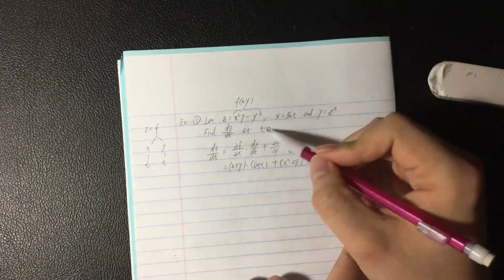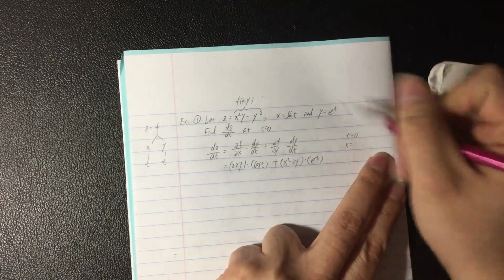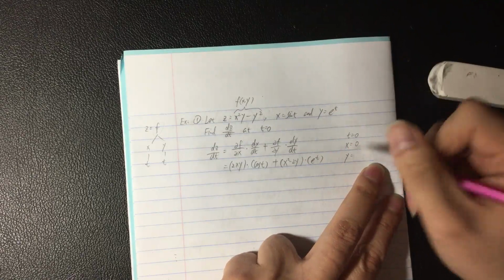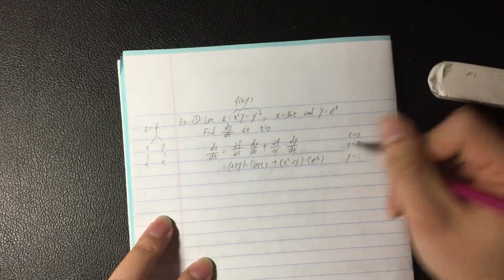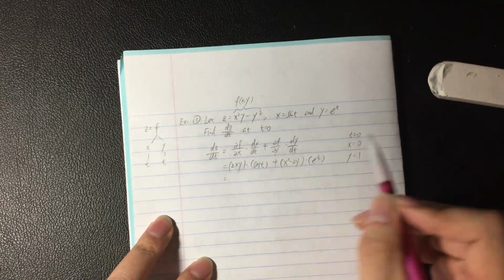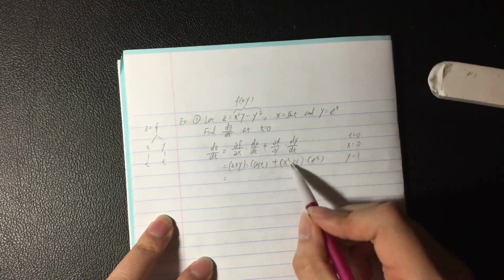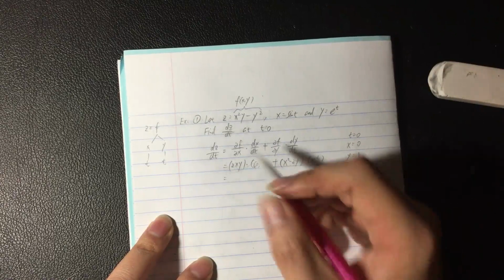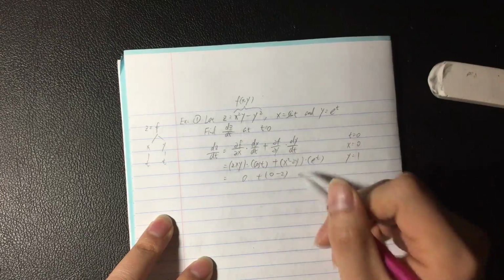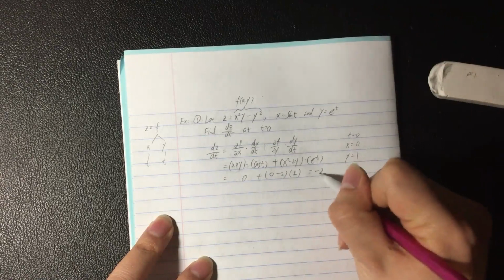Then we evaluate at t equal to 0. When t equal to 0, x equals sine 0, which is 0. y equals e to the power 0, which is 1. Then substitute 0 for x. The first term is 0. I have 0 minus 2 times e to the power 0, which is 1. So the final answer is negative 2.